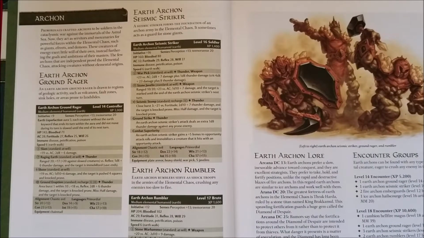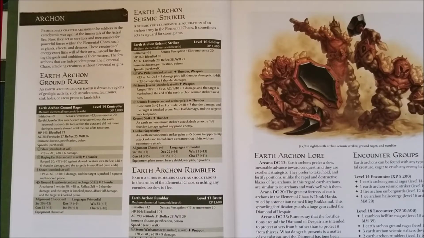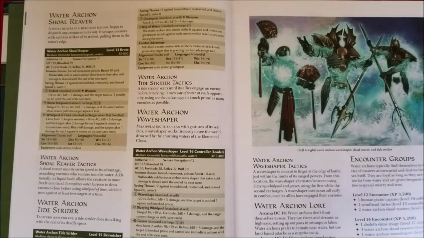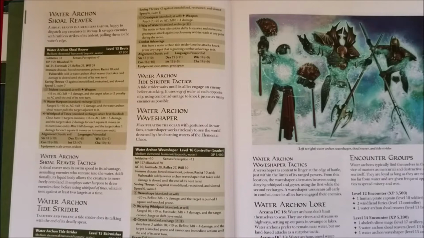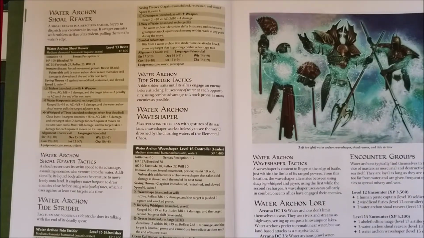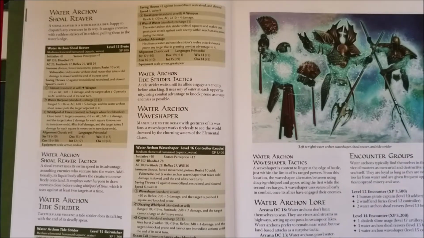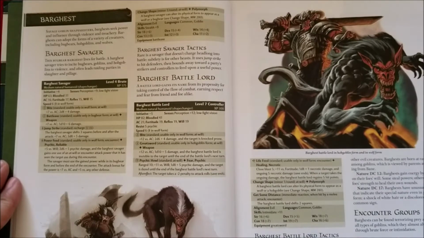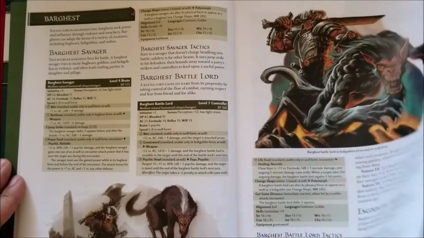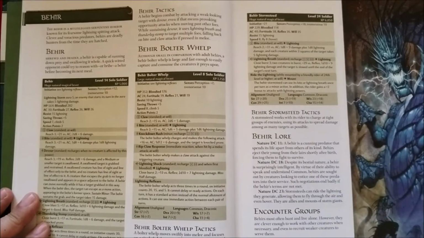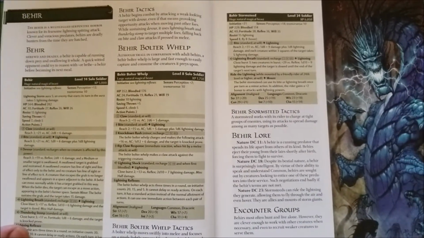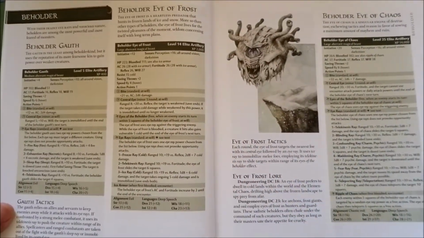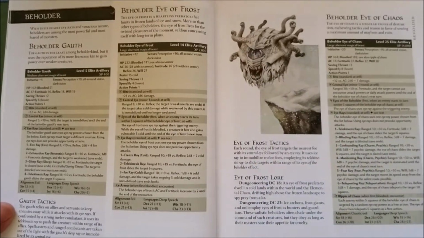Have you used any archons in your campaign? And if so, how are they utilized? And of course, with archons, we have various different kinds, basically elemental based creatures that seem to have enchantments based on their particular element. Barghests are also classic creatures. Another fantastic piece of artwork. And of course, as I've said before, D&D would not be D&D without beholders.